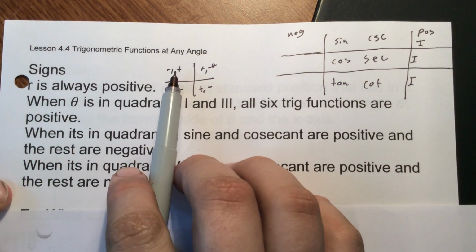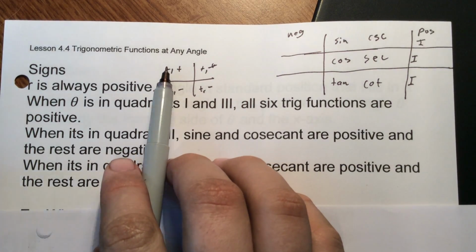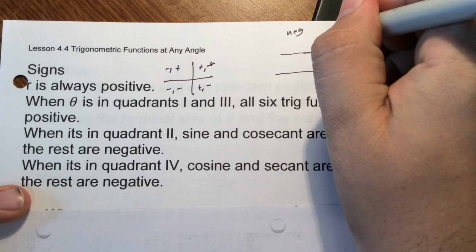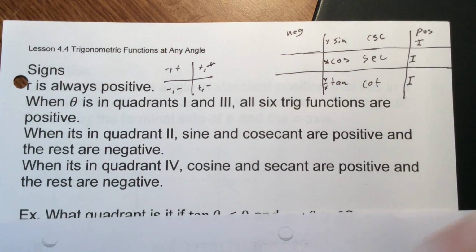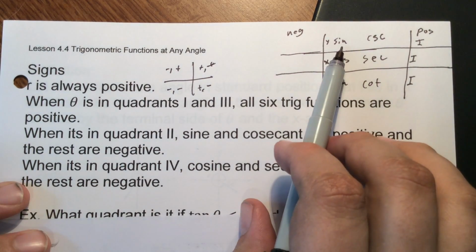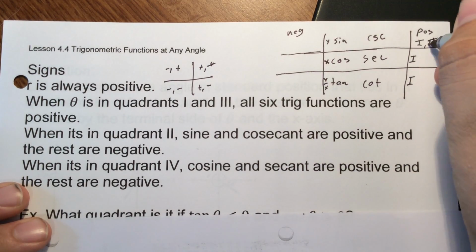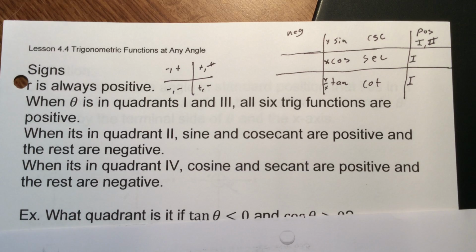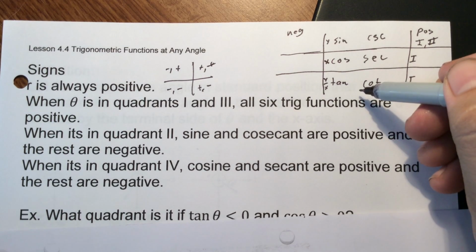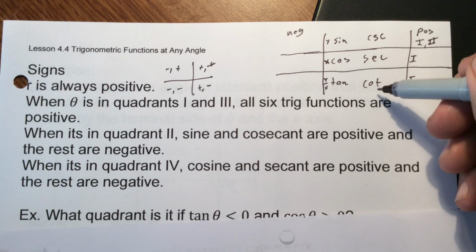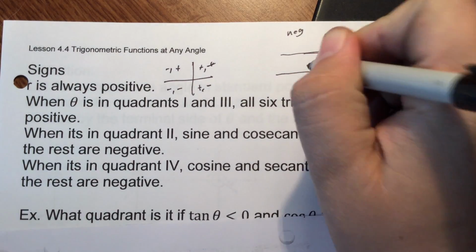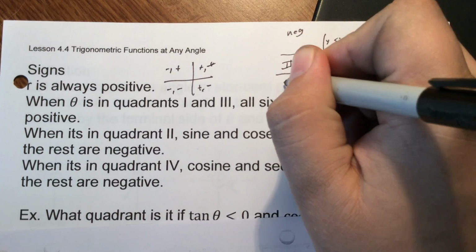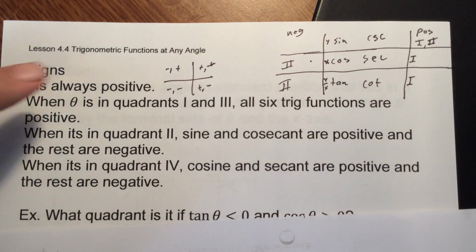Now, in quadrant 2 here, x is negative. So what affects x? Well, keep in mind, sine is the y, cosine is the x, tangent is y over x. So our y's are going to be positive. So anything involving y will be positive there too. So quadrant 2, sine and cosecant will both be positive. However, cosine, tangent, and along with those secant and cotangent, they're dealing with an x. So in quadrant 2, those are going to be negative because our x is negative. So that's going to change that problem.